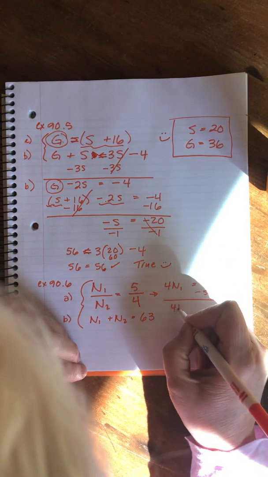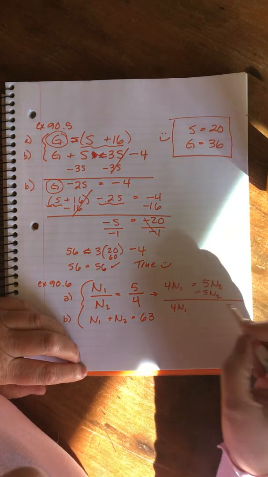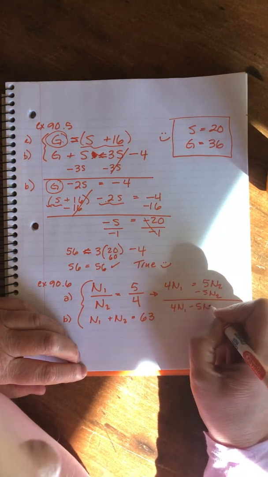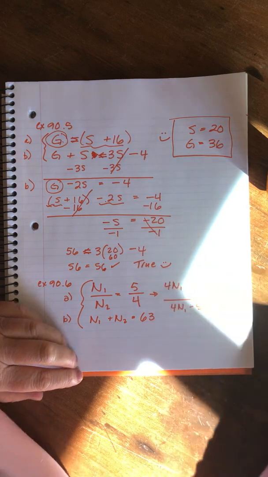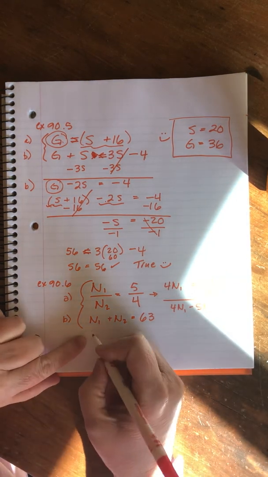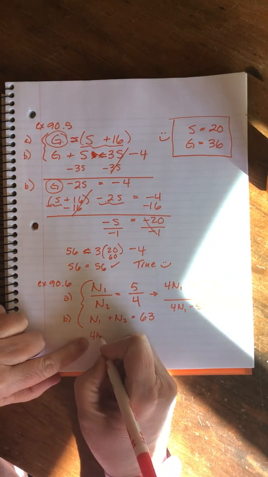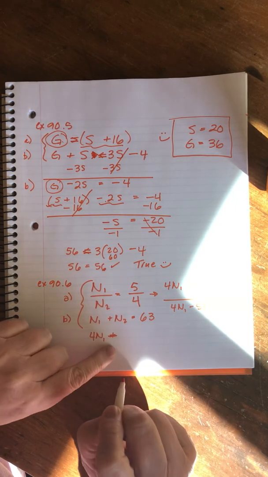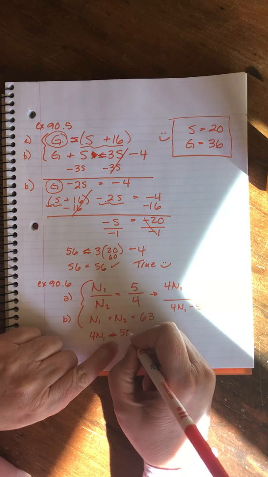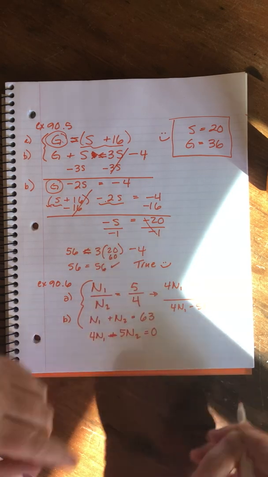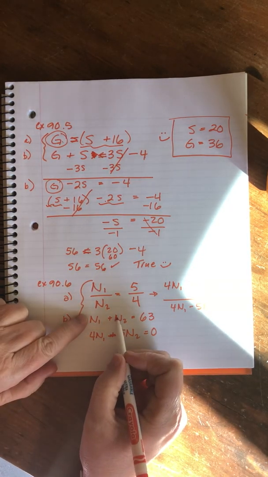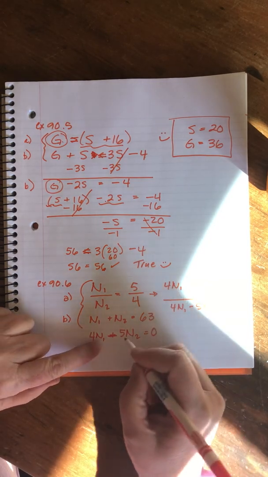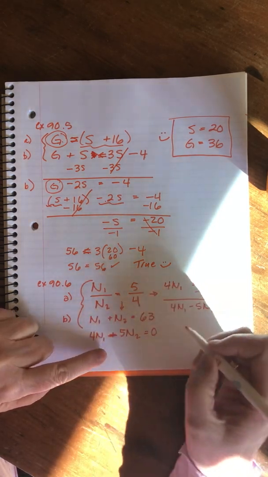So I have 4 times n1 minus 5 times n2 equals 0. I'm going to write that under here because now they're in the same format. Oh, this is minus, sorry, not a plus. Minus 5 times n2 equals 0. So I'm going to multiply this one by 5 so that the n2's will cancel.